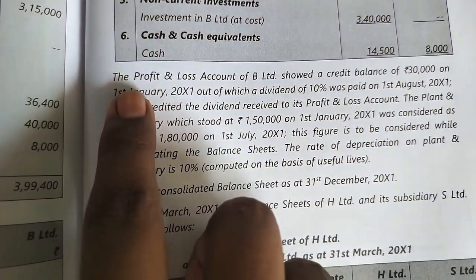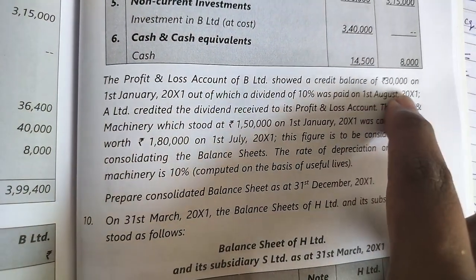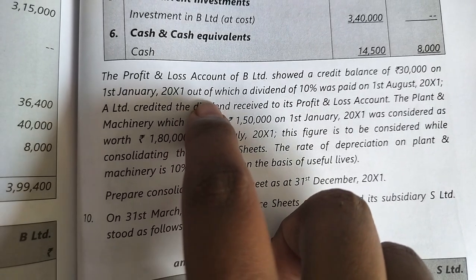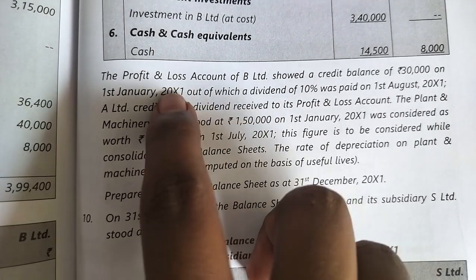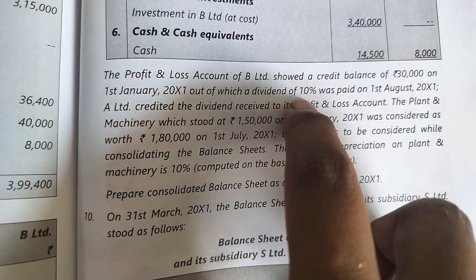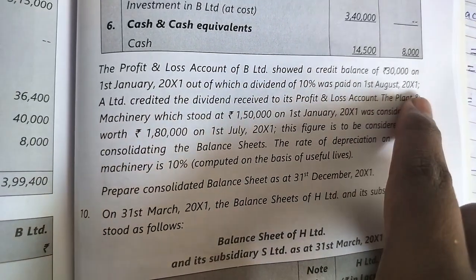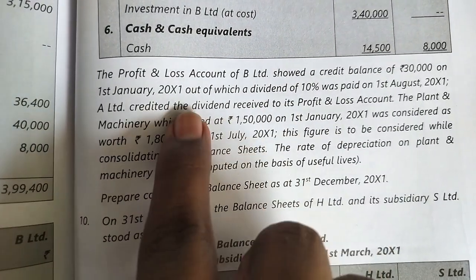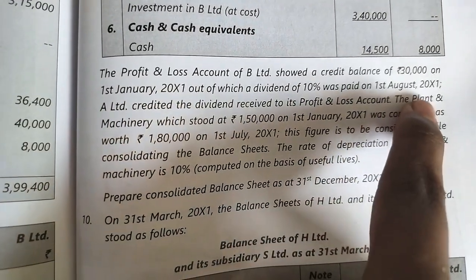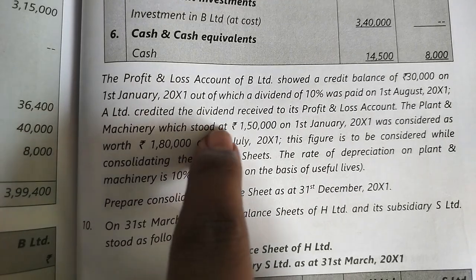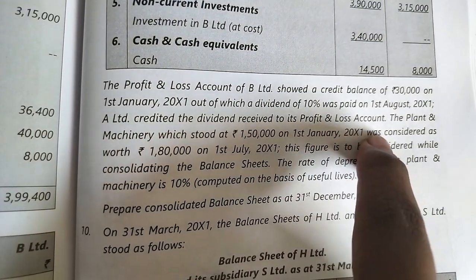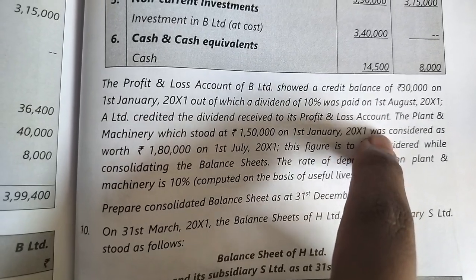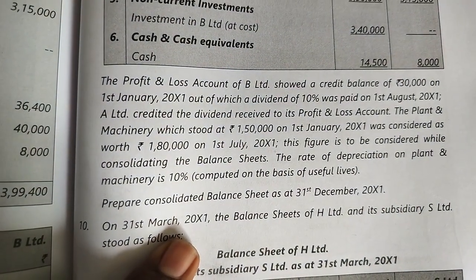Now we go to the adjustments. The P&L account of B Limited showed a credit balance of 30,000 on 1st January 2021, the year beginning, 30,000. Which means pre-reserves, out of which a dividend of 10% was paid on 1st August 2021. On 1st August, the dividend was paid out of pre-reserves. So this is a pre-acquisition dividend. A Limited credited the dividend received to its P&L account. A Limited wrongly credited it to the P&L account, because a pre-acquisition dividend should be credited to the cost of investment.